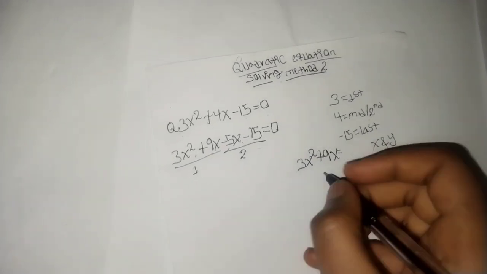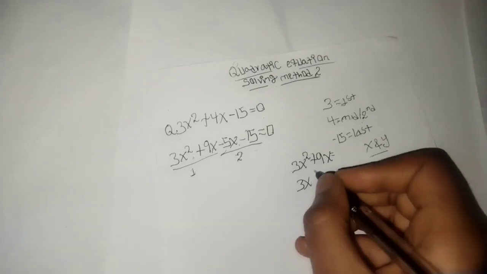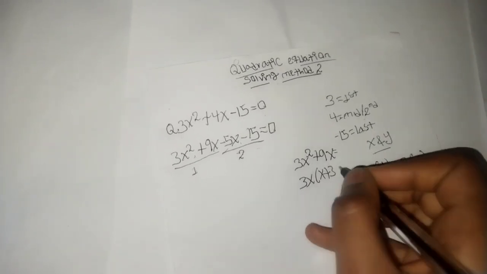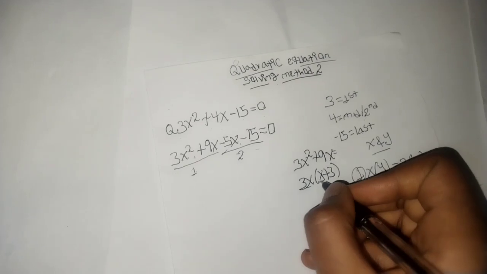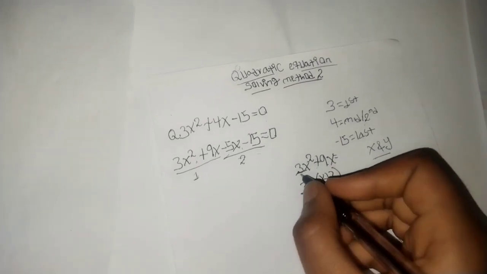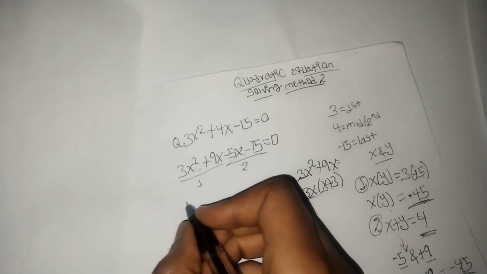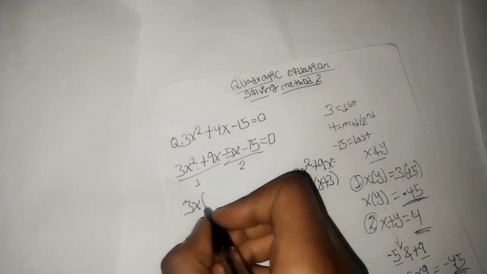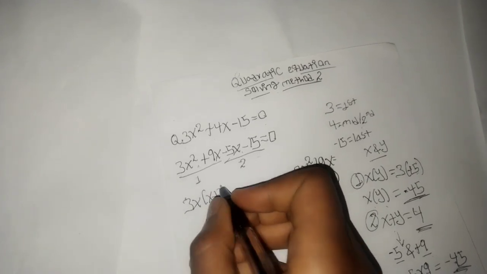So I'm going to try to simplify 3x squared plus 9x. This is equal to 3x into x plus 3, because 3x times x gives us 3x squared, plus 3x times 3 gives us 9x, so they are equal. So I can substitute this by 3x into x plus 3.